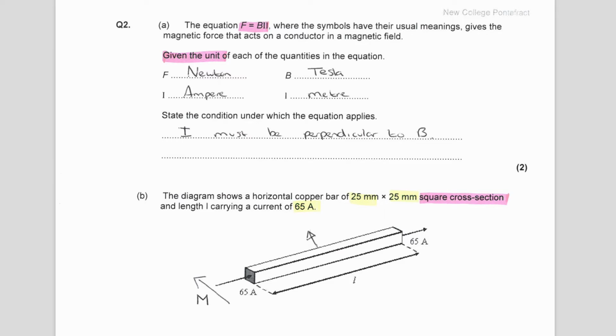Okay, so this is question number 2 of the magnetic fields homework booklet. For part A, we are told that the equation F equals BIL, where the symbols have their usual meanings, gives the magnetic force that acts on the conductor in a magnetic field. We're asked to give the unit of each of these quantities: F, B, I and L. So F is the force, and the unit for that is the Newton.